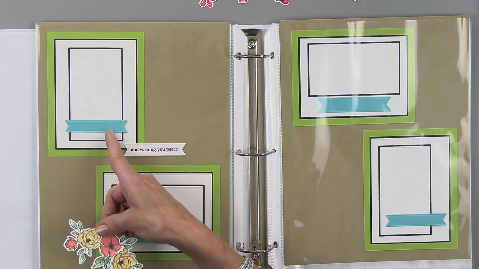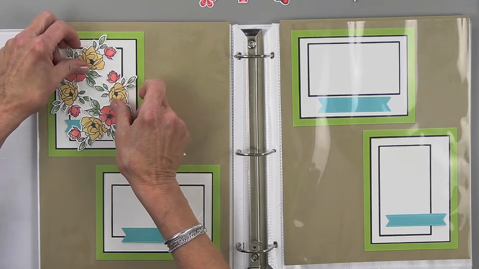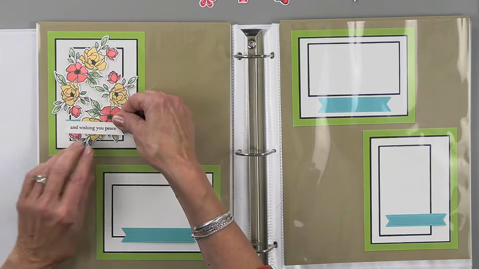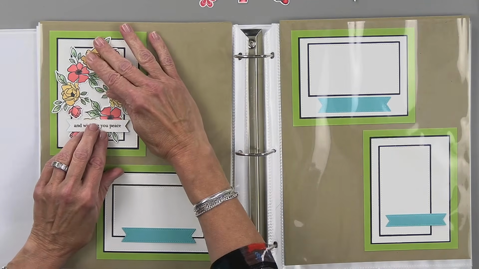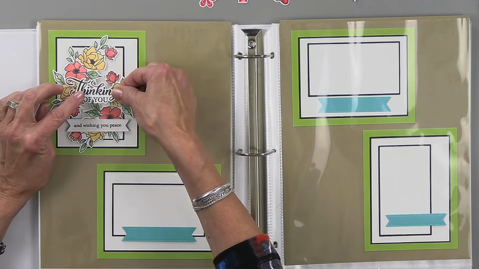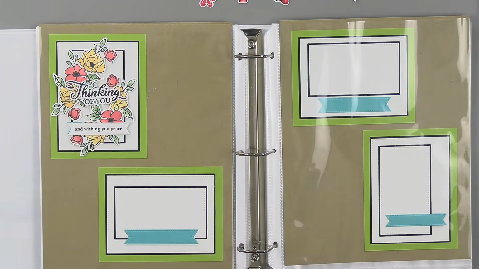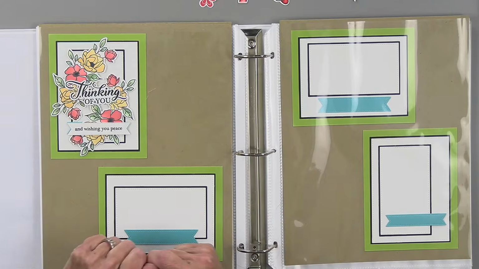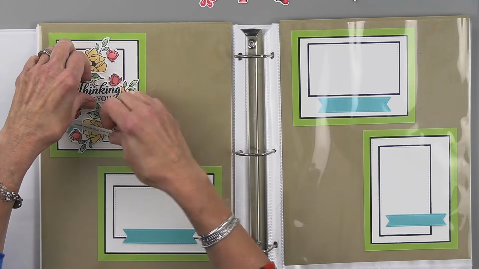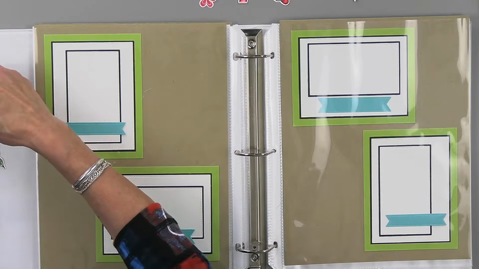So now we can take a look at this and see different ways that we could lay this out. If we wanted to do this layout here, we could do something like this with it. And then we could put the greeting here, wishing you peace. So that matches that layout. And then we could lay this on top in the center, thinking of you. So this gives you one idea. Okay, but you might look at that and go, I don't know if I like that so much. Well, you can always change where you put this. Or let's look at some of the other ones that we could do.